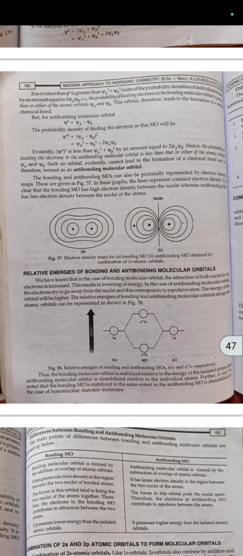Relative energies of bonding and antibonding molecular orbitals. We have learned that in case of bonding molecular orbital, the attraction of both nuclei for the electrons is increased. This results in lowering of energy. In case of the antibonding molecular orbital, the electron tries to move away from the nuclei and this corresponds to a repulsive state. The energy of this orbital will be higher.